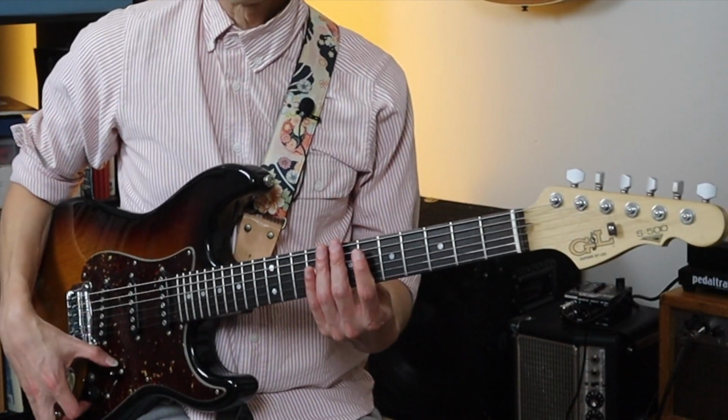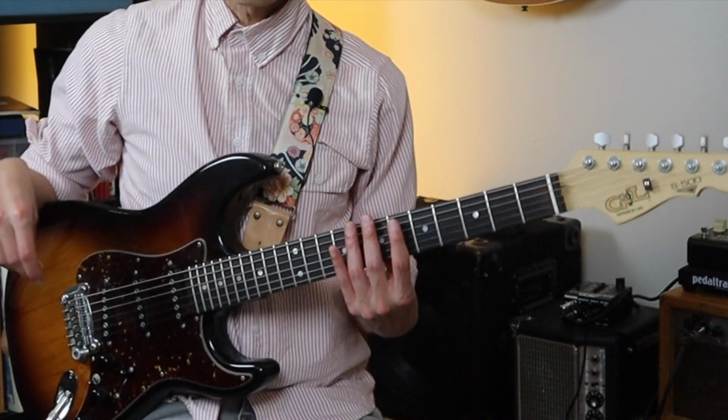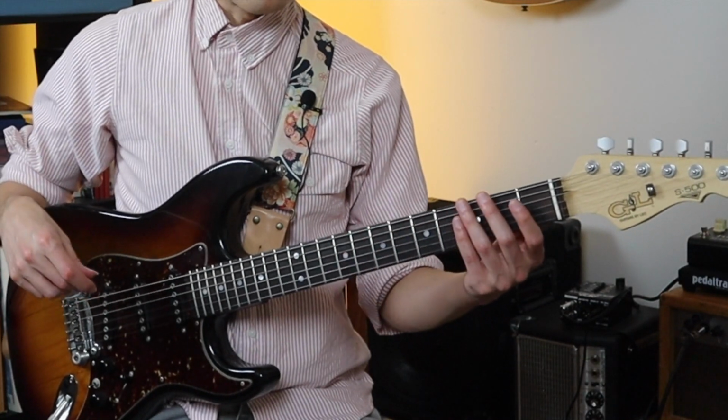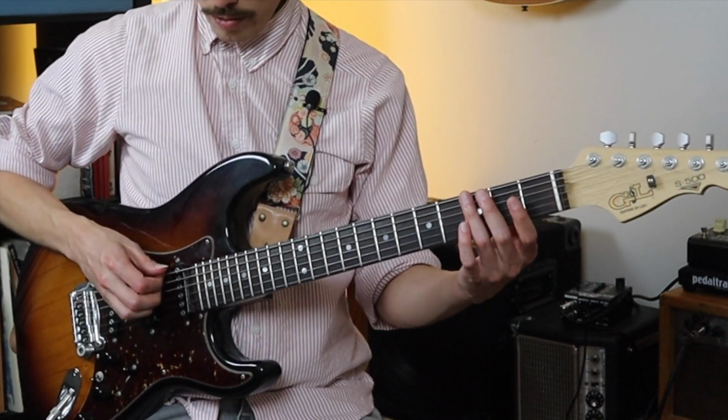Here's Triad Inversions exercise 4.1. I have the metronome set to 60 beats per minute. 1, 2, 3, 4.